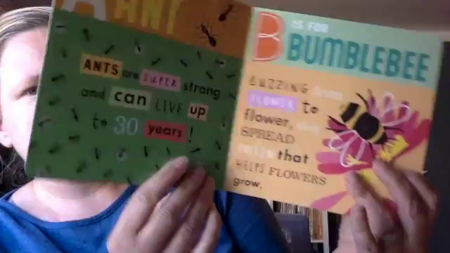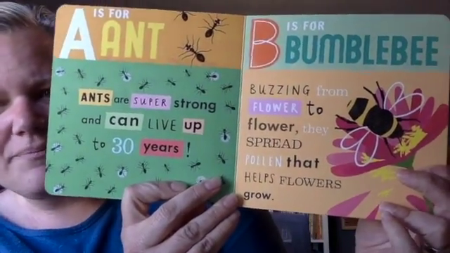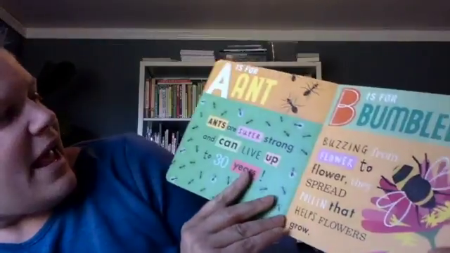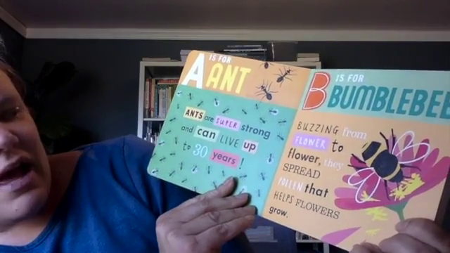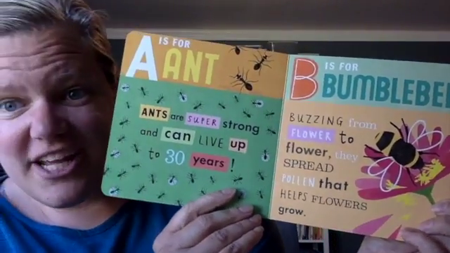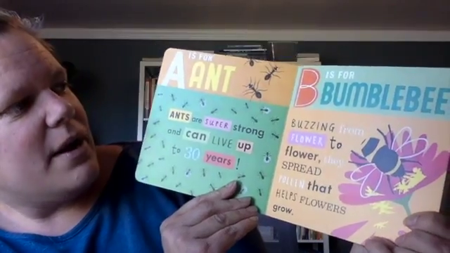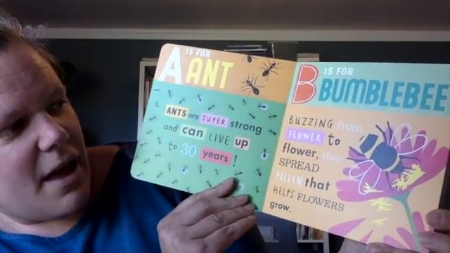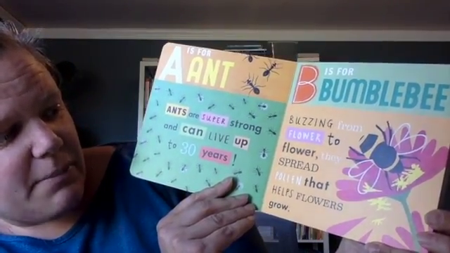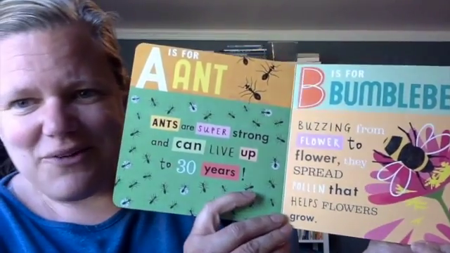All right. A is for ants. Ants are super strong and can live up to 30 years. Wow. B is for bumblebee. Buzzing from flower to flower, they spread pollen that helps flowers grow.